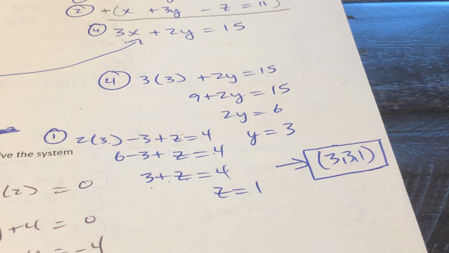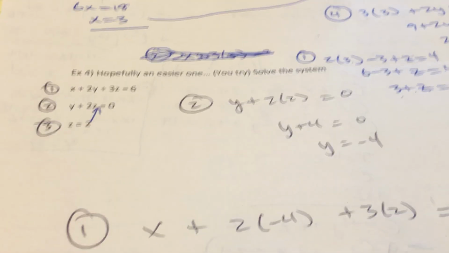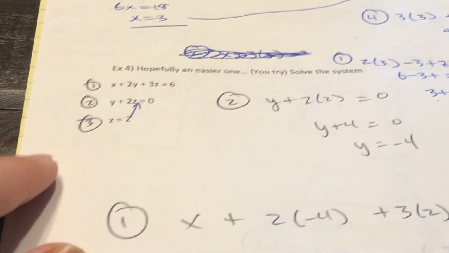So the final one here, this video will be long enough. And I'm up at 20% now, battery-wise. Hopefully an easier one. Yes, very easy.